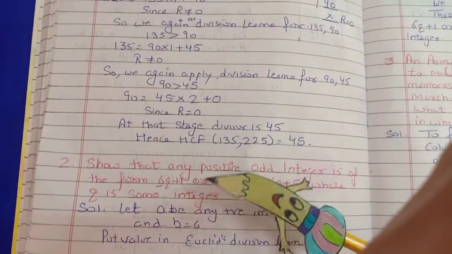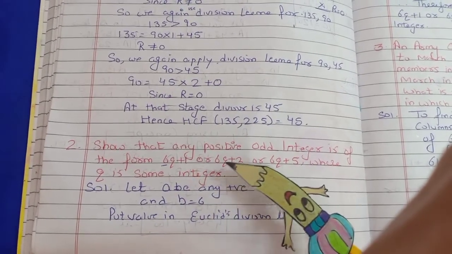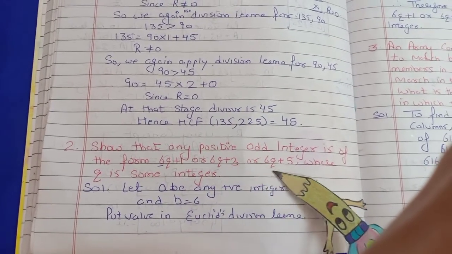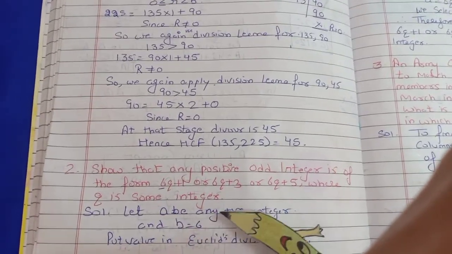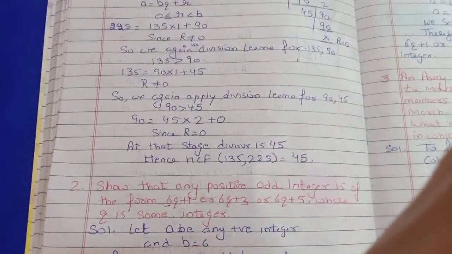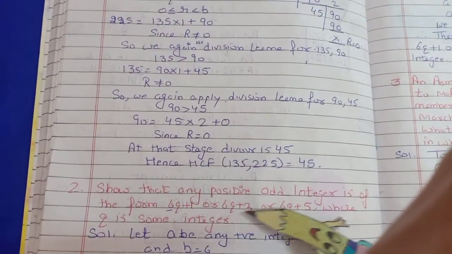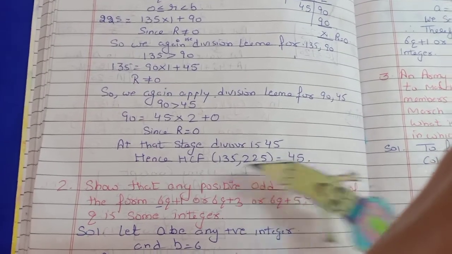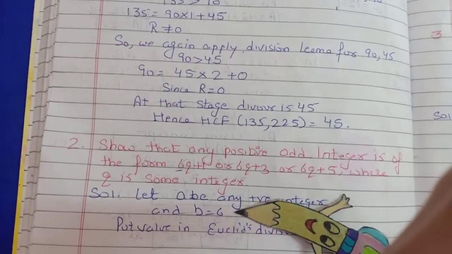Now we come to the second question. Show that any positive odd integer is of the form 6q + 1, or 6q + 3, or 6q + 5, where q is some integer. Let a be any positive integer and b = 6. I am going to explain one thing here. In the form 6q + 1, 6q + 3, 6q + 5, we take 6 in place of b, because the lemma is a = bq + r, so we let b = 6 and put the value in our lemma.